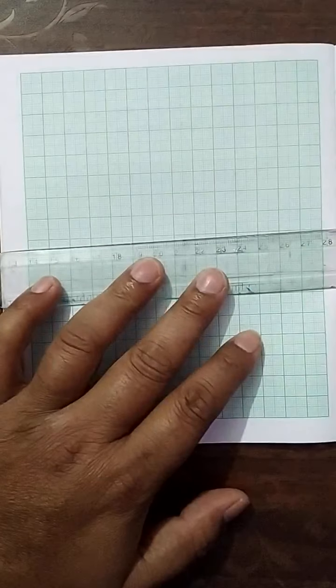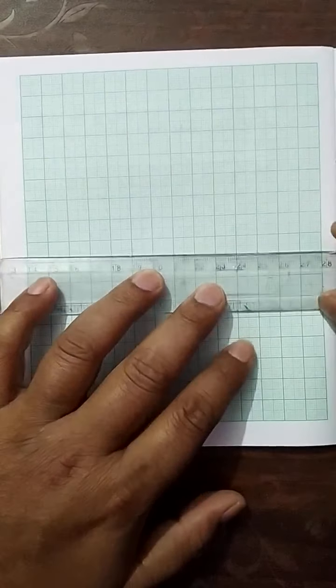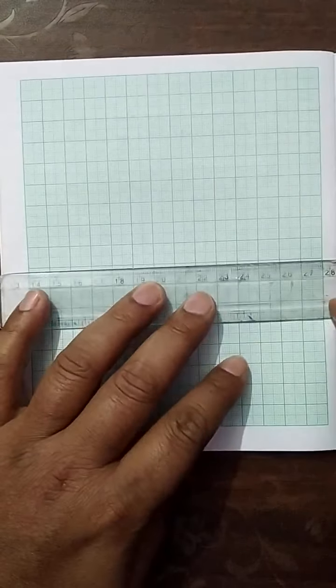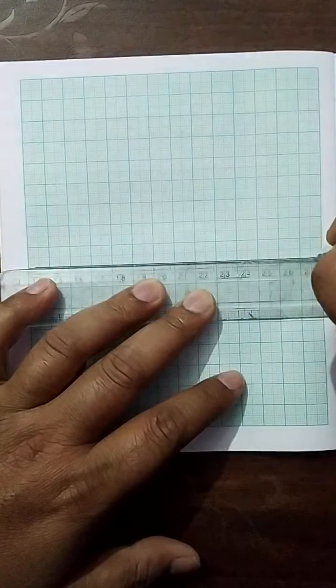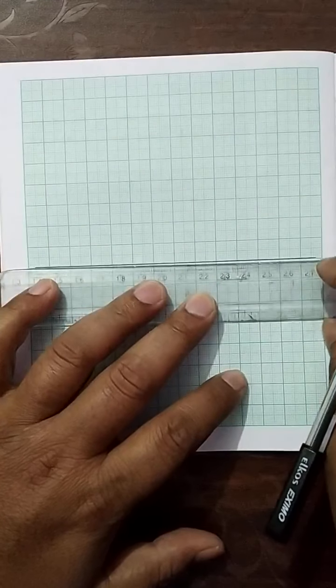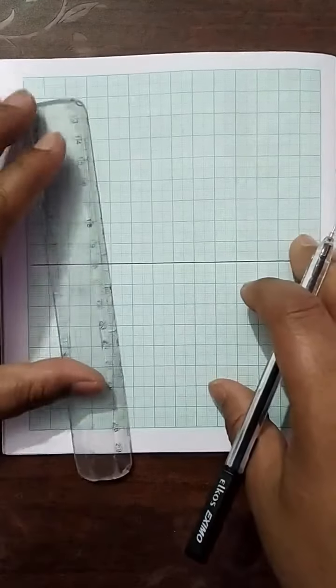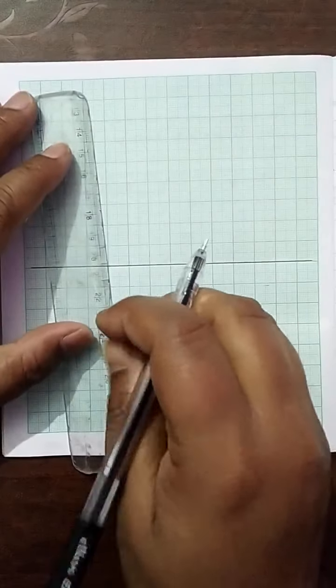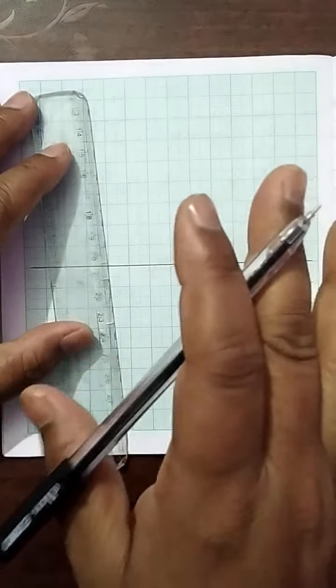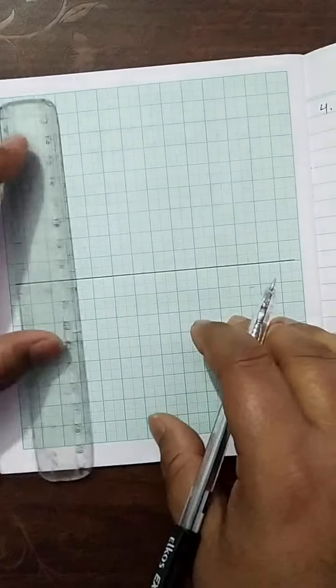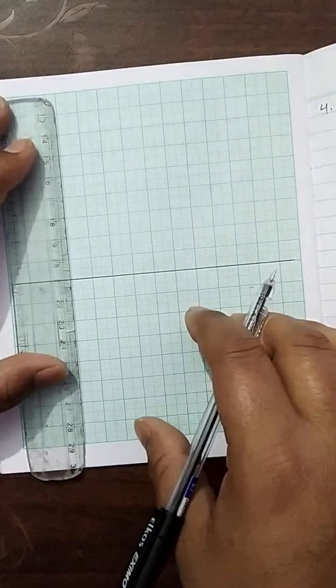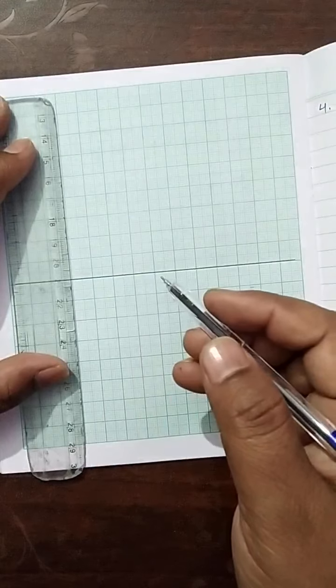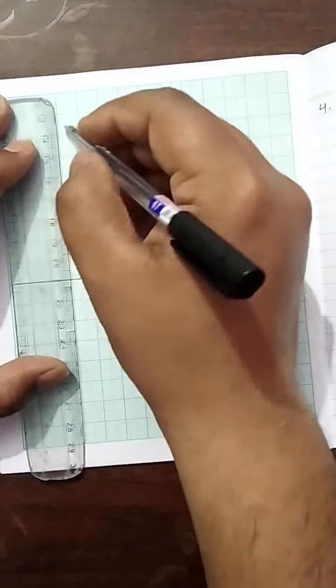First we will draw x-axis. Then y-axis. Because in this question we do not have any negative coordinate, so we will not give enough space to the negative side of x.